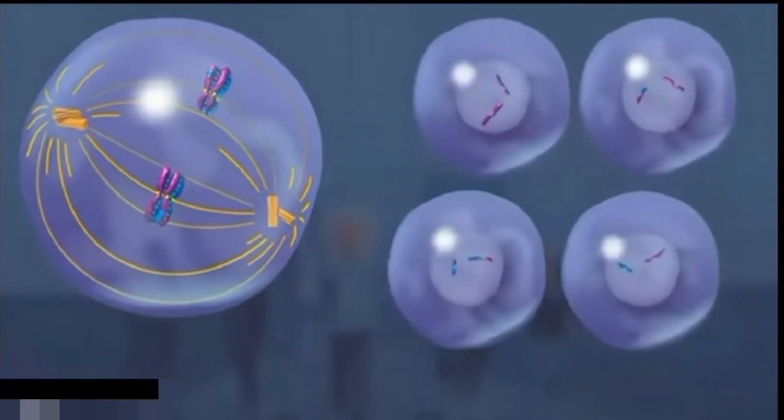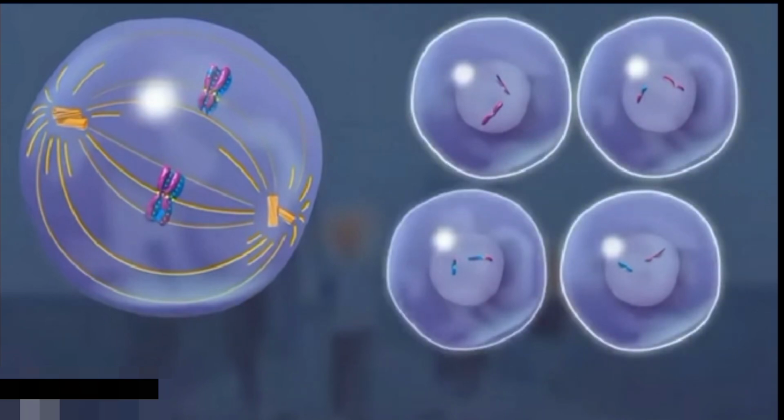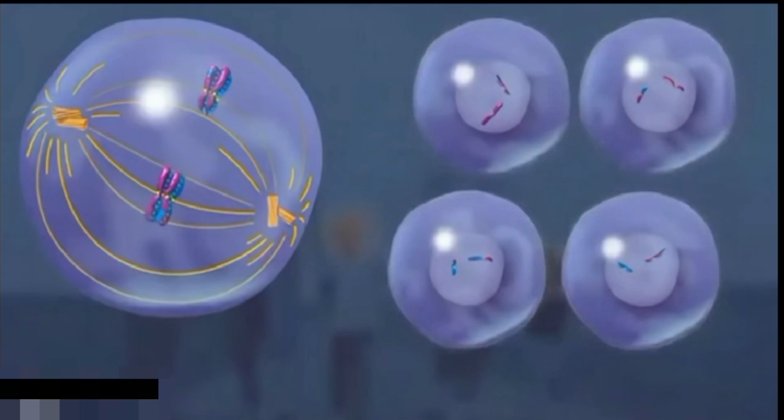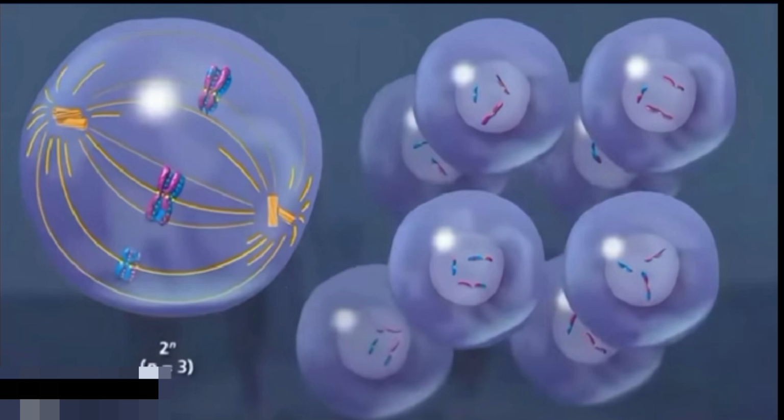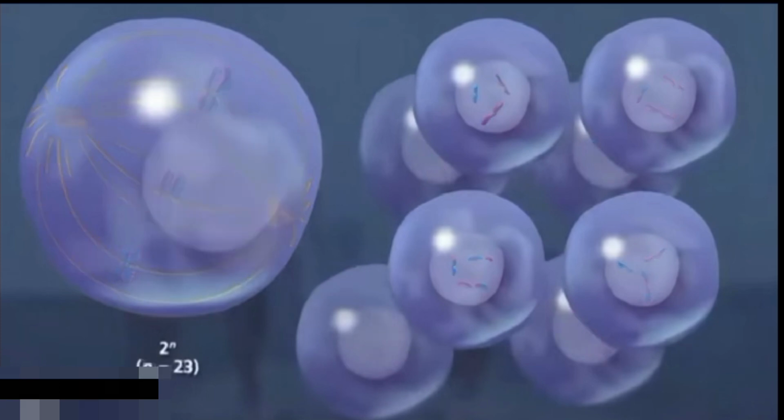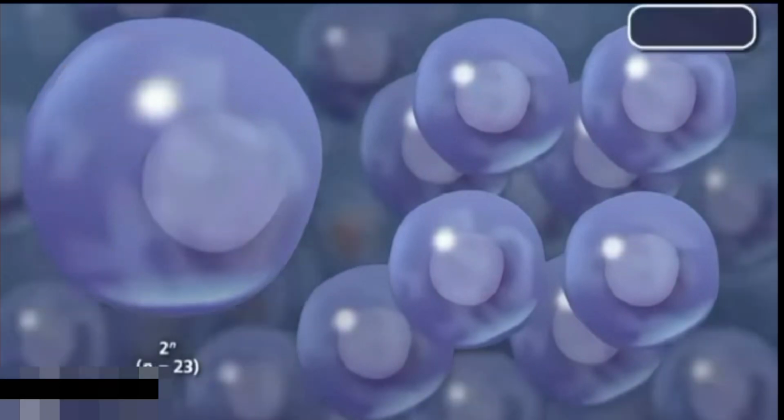This process, called independent assortment, produces 4 genetically distinct haploid gametes. As the total number of chromosomes increases in an organism, the number of genetically distinct gametes increases by 2 to the nth power. This means an organism with n equals 3 can produce 8 unique gametes. For humans where n equals 23, there are 2 to the 23rd power unique gametes formed, or over 1 million different possible combinations.